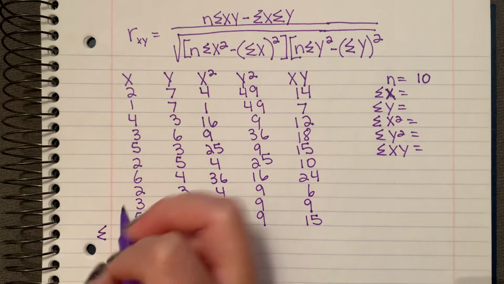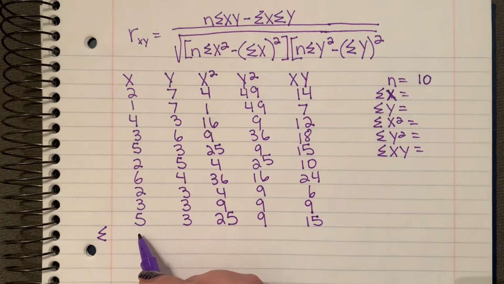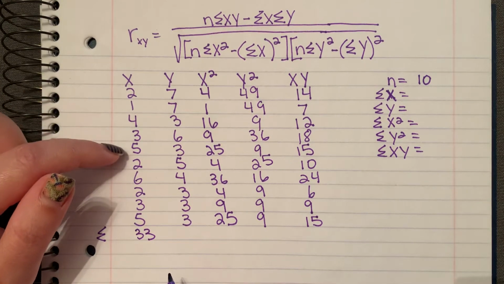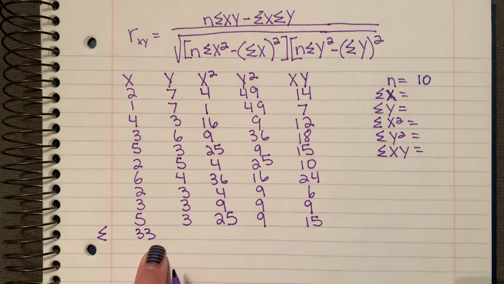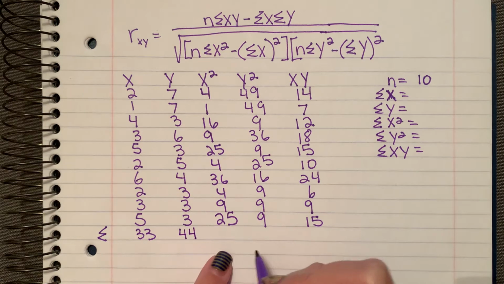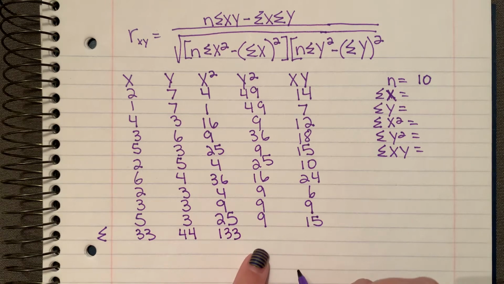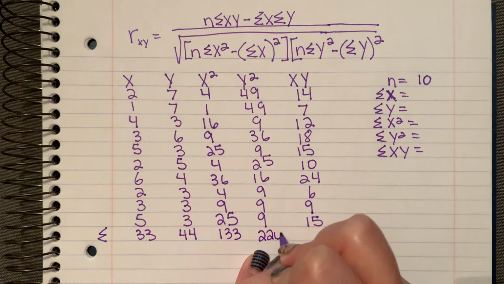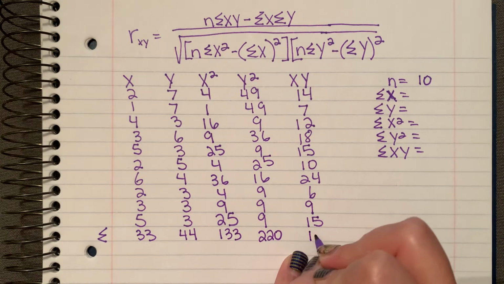Okay, so the next thing we're going to do is sum up all of these columns so that we can fill them in here. When we add all of these values for x, we should get 33. So when you add 2 plus 1 plus 4 plus 3 plus 5 plus 2 plus 6 plus 2 plus 3 plus 5, we should come to 33. When we do the same for the y column, our sum of y will be 44. For the x squared column, we should arrive at 133. For the y squared column, we should get 220. And for the x times y column, we should get 130.